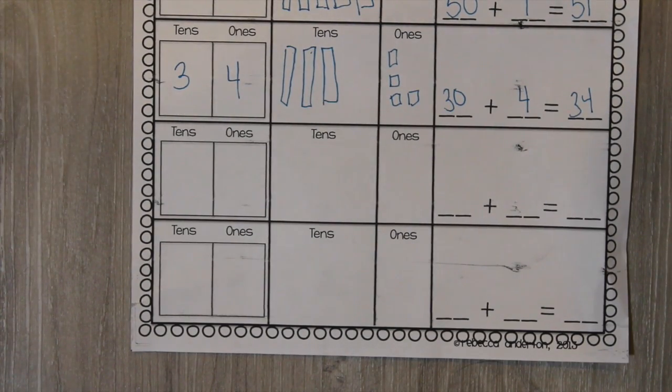Hopefully this will be a fun activity when your students are learning the place values of hundreds, tens, and ones.